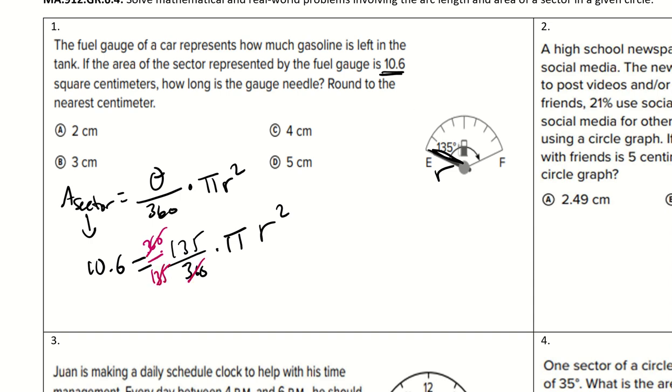So these cancel, and then we can divide by pi as well. So we'll put pi over here so that it cancels. Basically we're just multiplying on the top or dividing on the bottom in order to cancel out the opposite guy. So times 360 over 135 pi. Whatever we do on one side, we've got to do on the other. So basically it boils down to doing 10.6 times all of this.